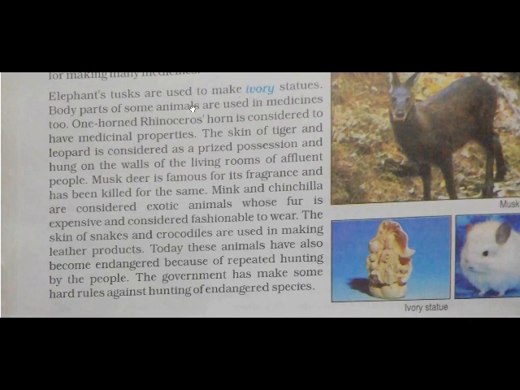Body parts of some animals are used in medicines too. One-horned rhino's horn is considered to have medicinal properties. The skin of tiger and leopard is considered a prized possession and hung on the wall of the living room of affluent people.